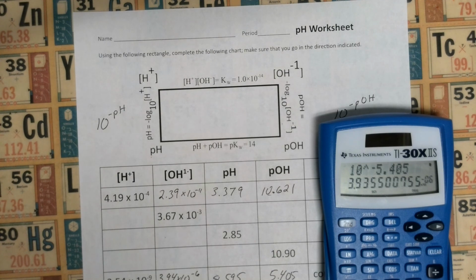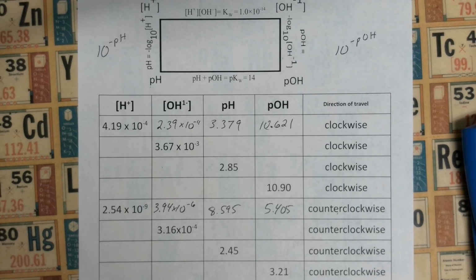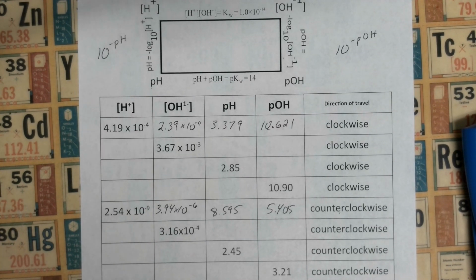All right, so I did 2 rows for you, as shown on the screen. Let me know if you have any questions.